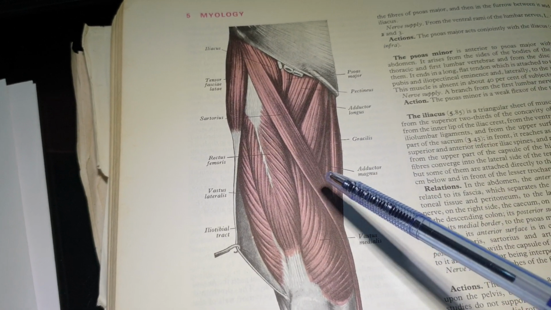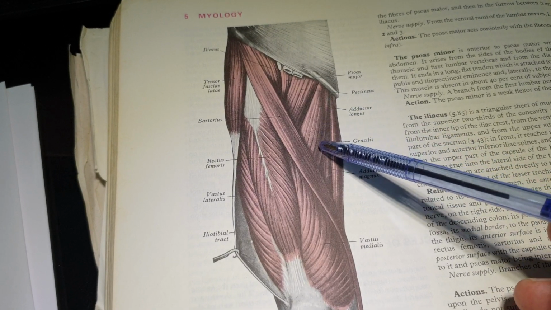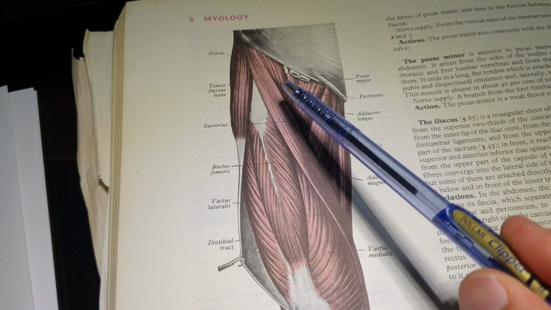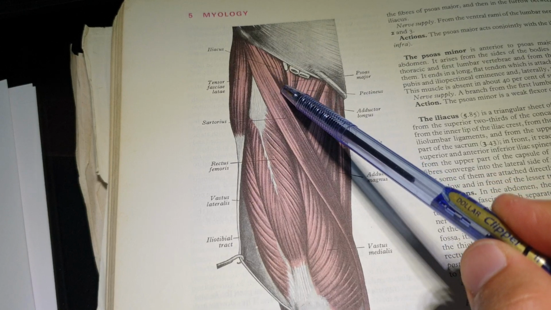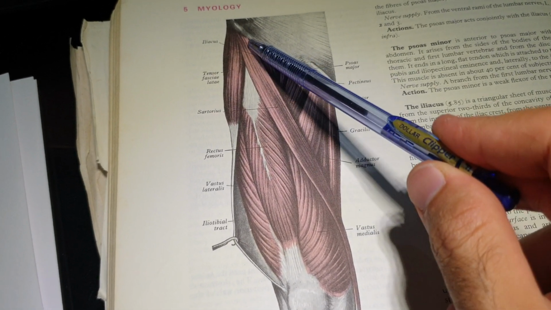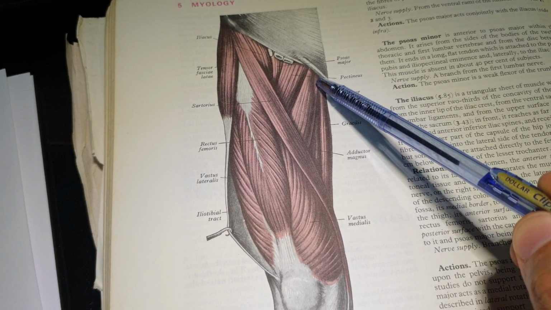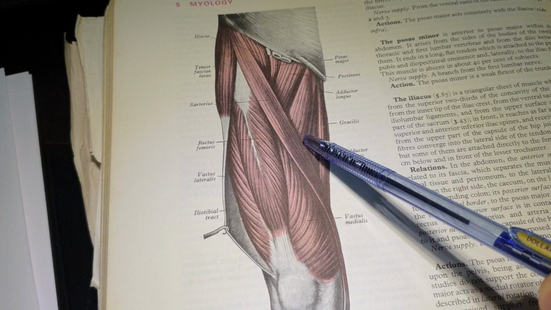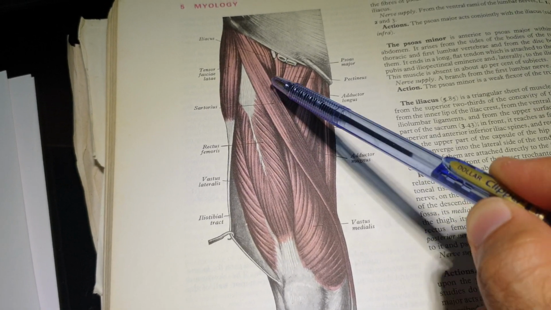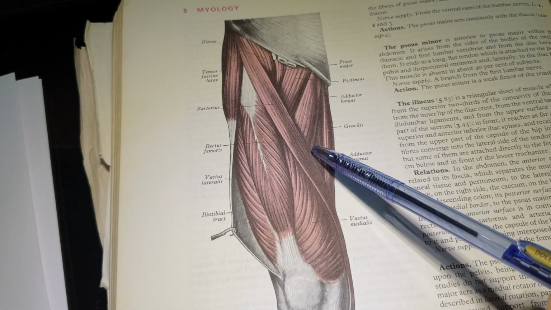So let's see the boundaries again. The medial boundary is formed by the medial border of adductor longus. The lateral boundary is formed by the medial border of the sartorius muscle. The base is formed by the inguinal ligament, and the apex is formed where the lateral and medial boundaries meet. So where the medial border of the adductor longus and the medial border of sartorius meet, this will be the apex of the femoral triangle.